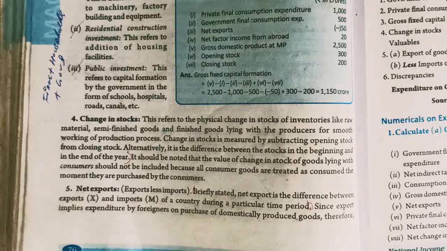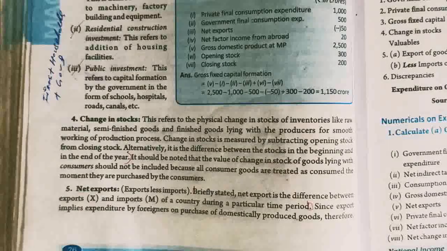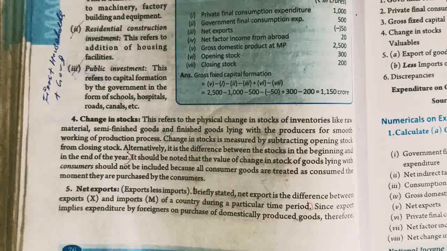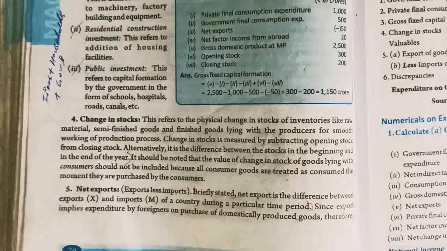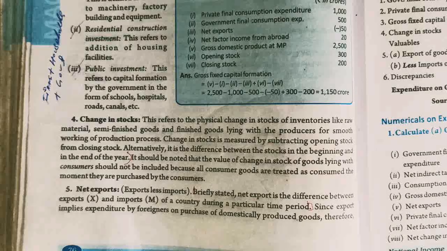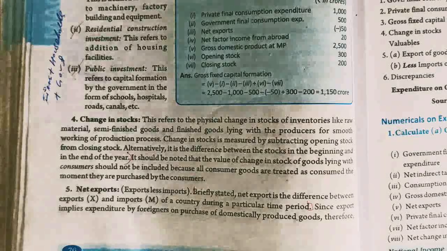It refers to increase in investment by 3 sectors, that is household, firms, and government. Firms invest in addition to machinery, factory, building, equipment. Households make investment in addition of housing facilities. And lastly we have government in the form of schools, hospitals, roads, canals. And we have change in stock, which is the stocks that the firms hold, or unsold goods. It is the difference between stocks in the beginning and in the end year.